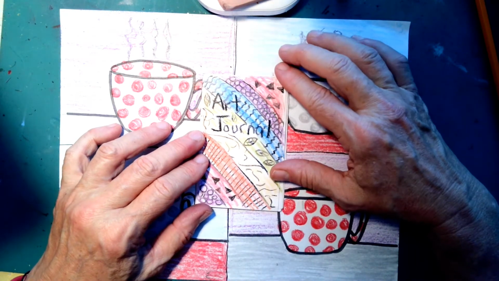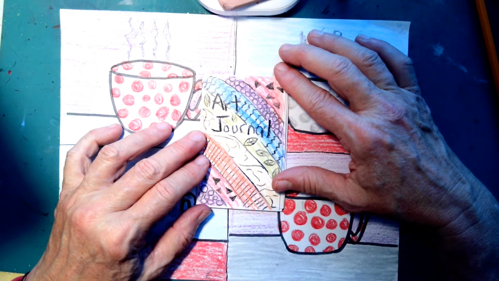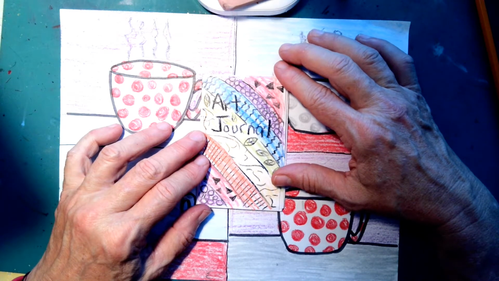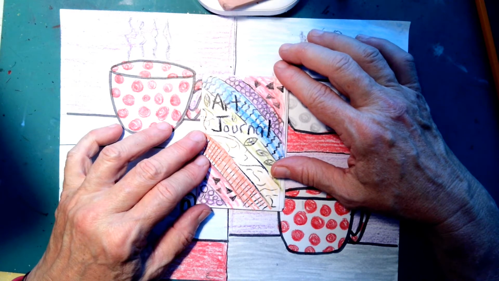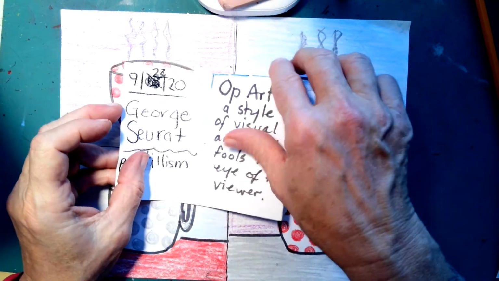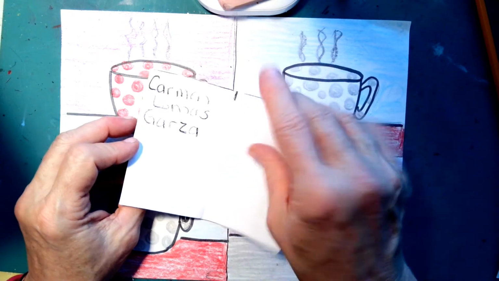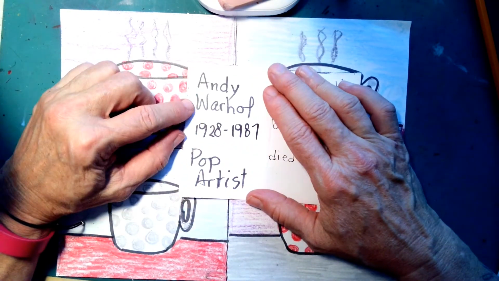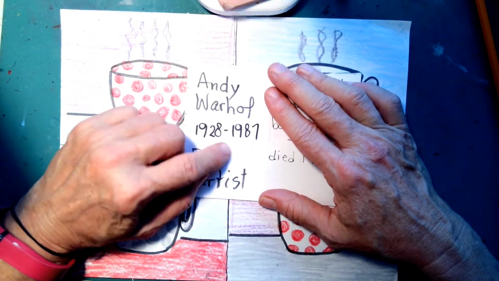If you can't make it to the art Zoom, click on the links to show some of his works and some of his biography. Here we go. Andy Warhol, 1928 to 1987.